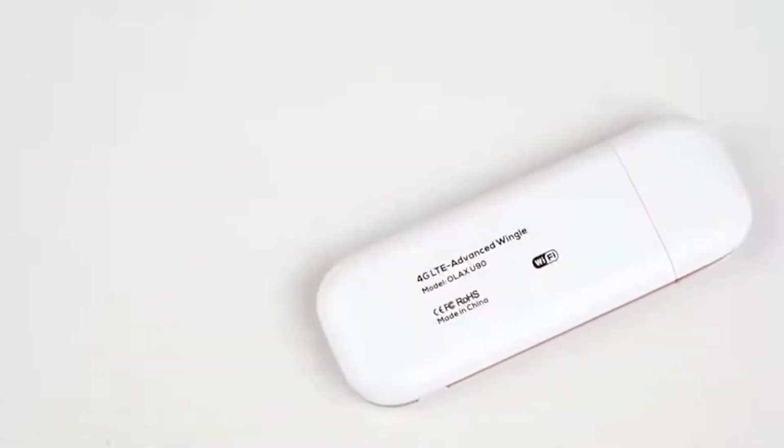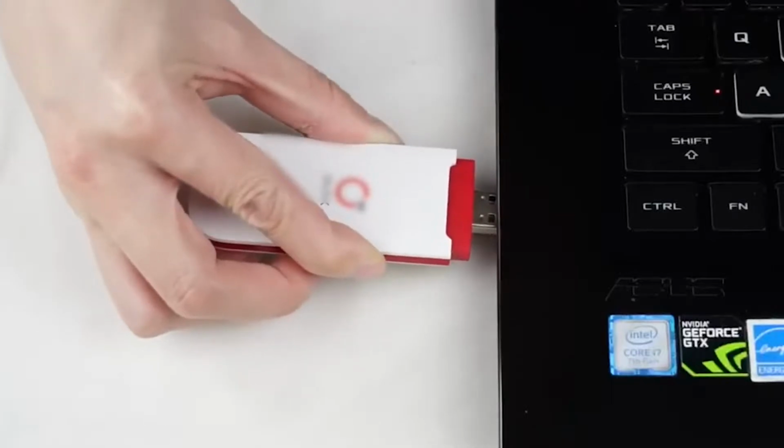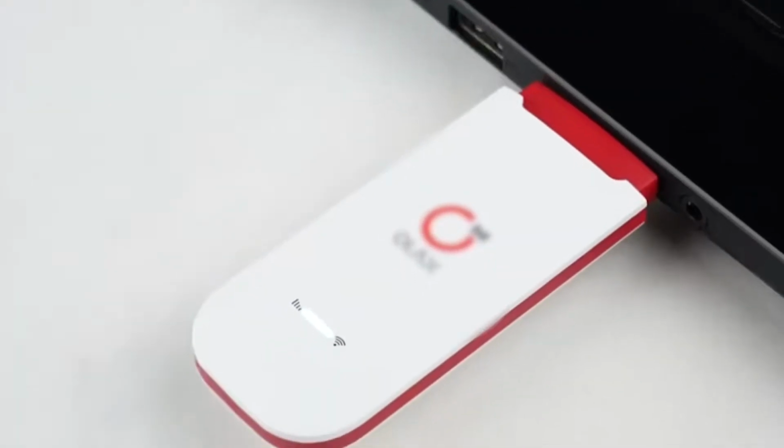The second way is using Dcom. You just need to unplug and replug the Dcom, and another IP will be spawned.